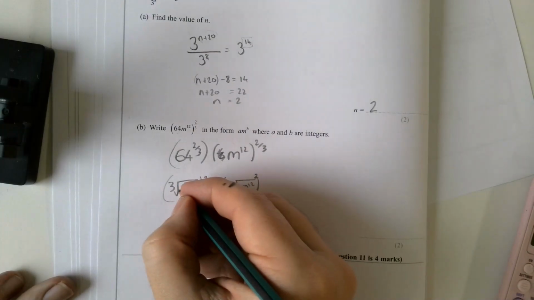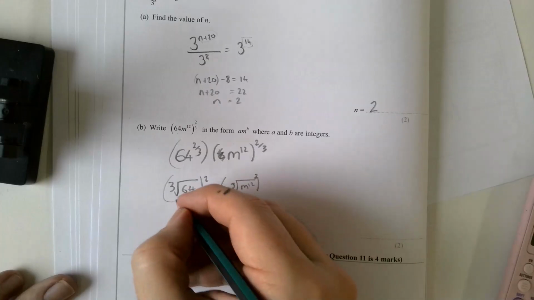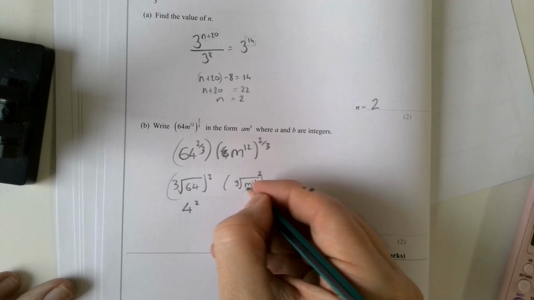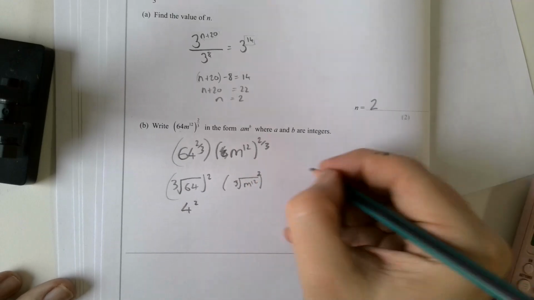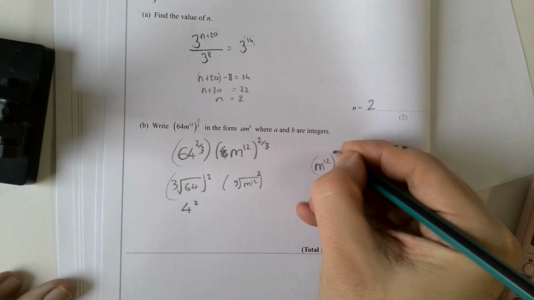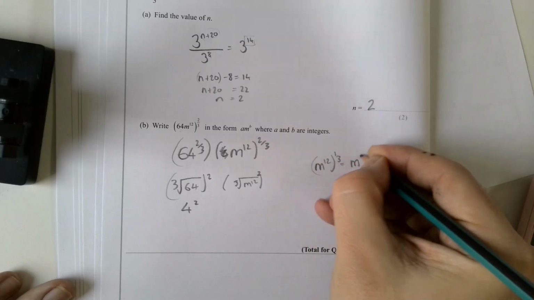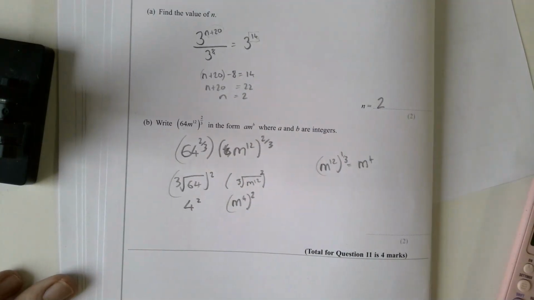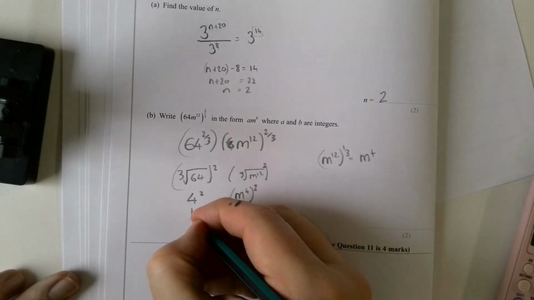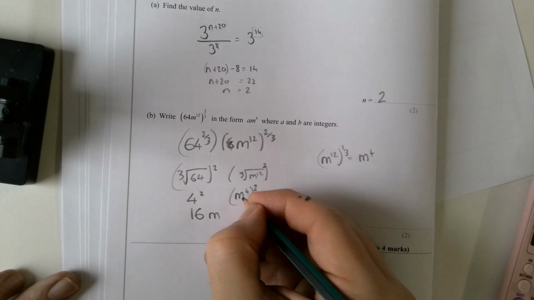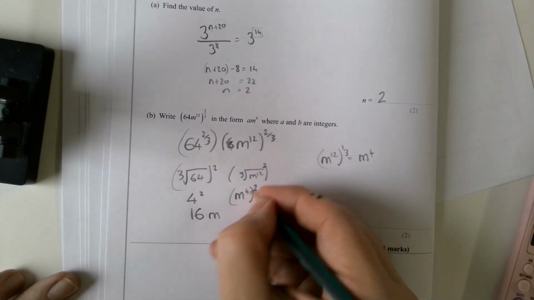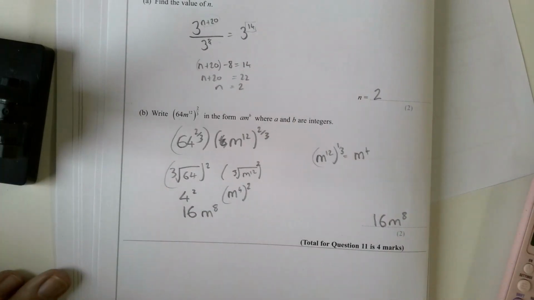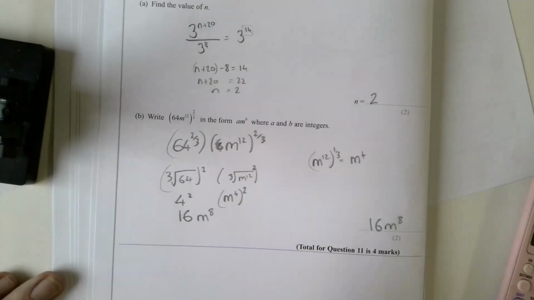Now the cube root of 64 is 4. I can type that into my calculator, but trust me. So I'm going to have 4 squared, and here the cube root of m to the 12. Well, the cube root means m to the 12 to the power of 1/3, so that just gives me m to the power of 4. That's m to the power of 4, and that's going to be squared as well. So 4 squared would be 16. M to the 4 squared is going to be 4 times 2, so 16 m to the power 8.